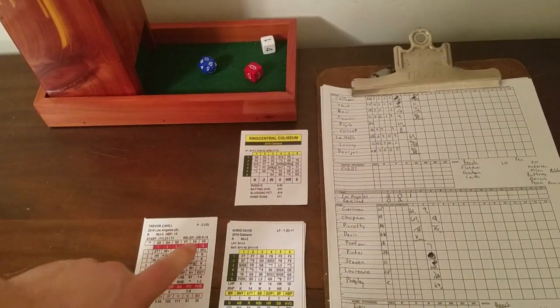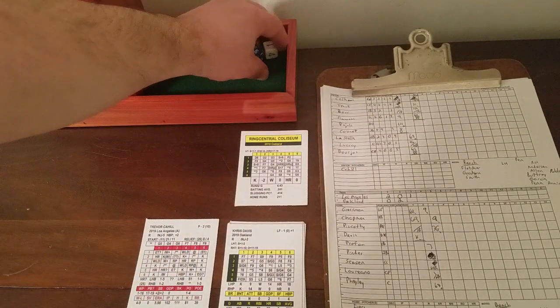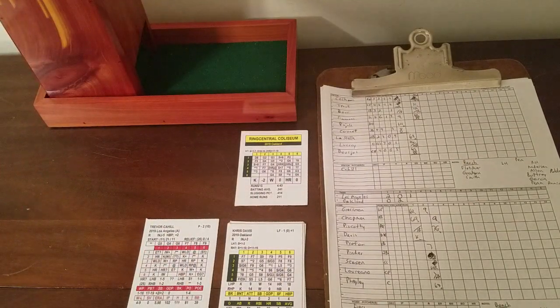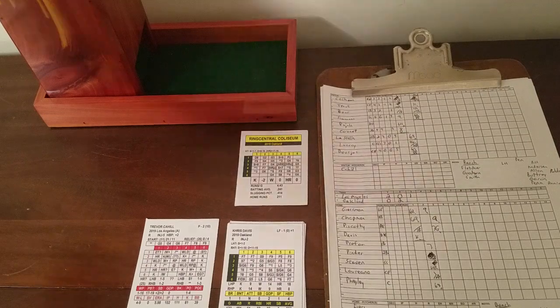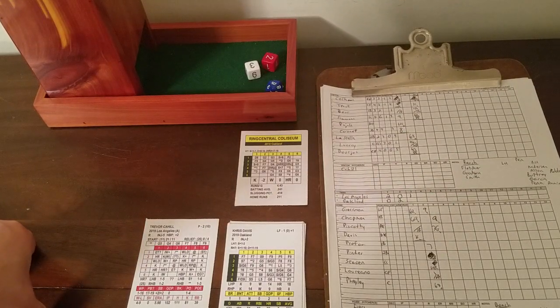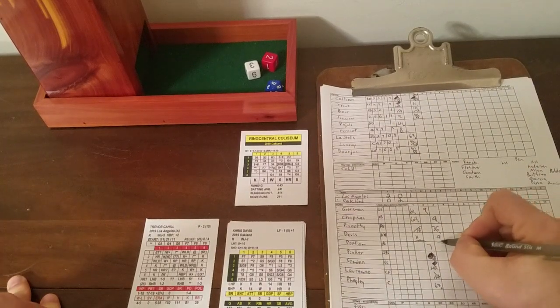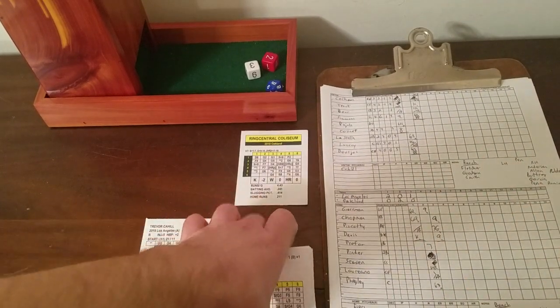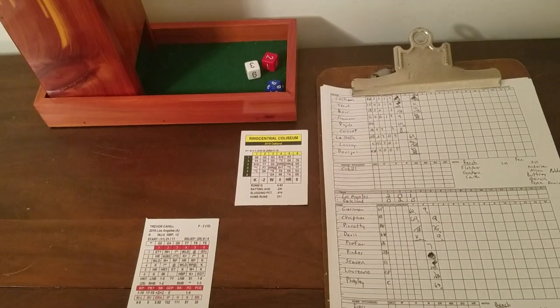6-1, and it's an S1 here for a single, but that's in parentheses, so that's only when he's tired, which he is not yet. So we go straight to Davis's card. 2-3 is a fly to right, and that's going to end the inning. 3 up, 3 down go the A's. We go to the fourth. Still 3-2 favor the Angels.